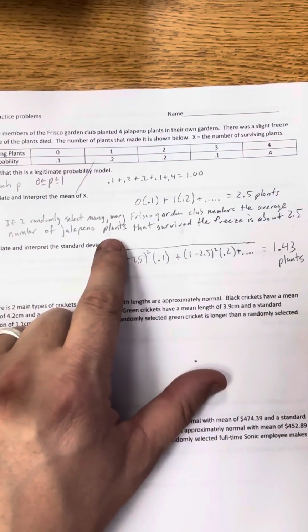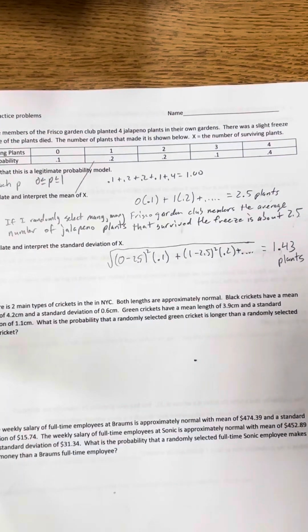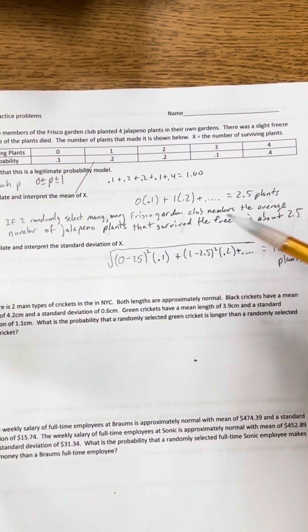Oops, and also I'm not on this camera. Sorry, there we go. So if I do a large number of random selections of the things, the average is going to be about whatever the mean is equal to.